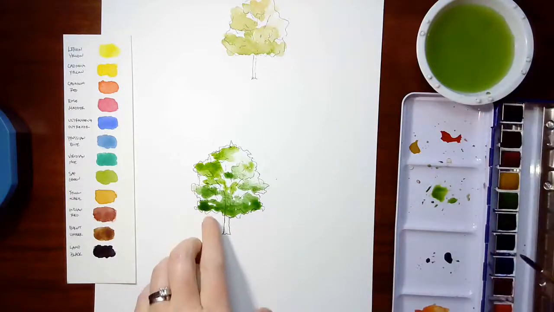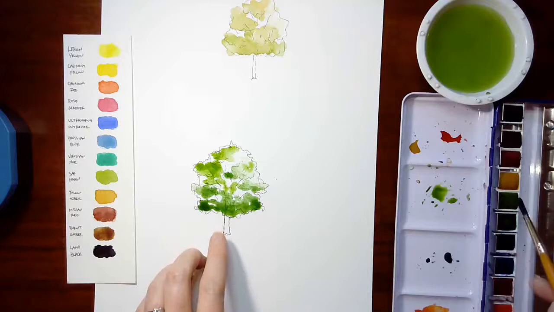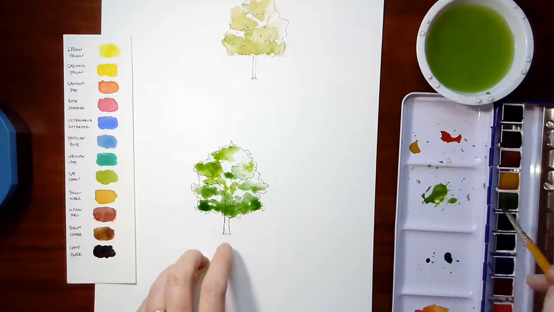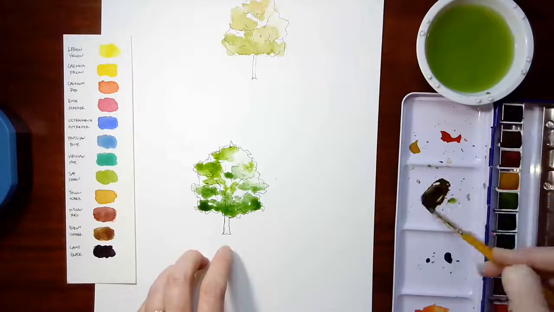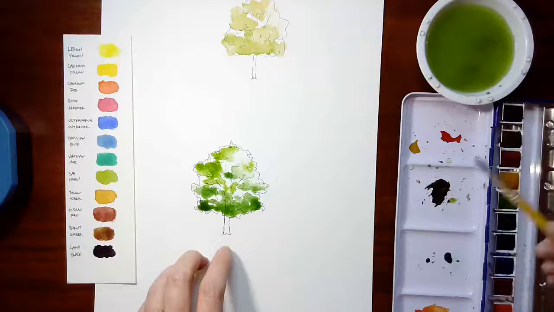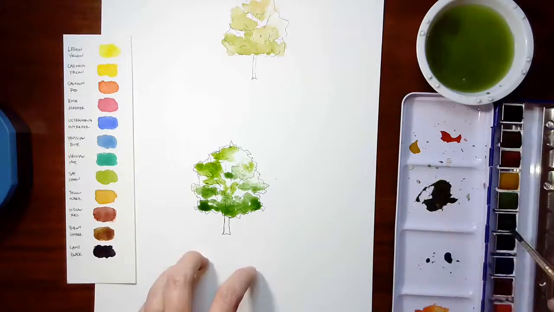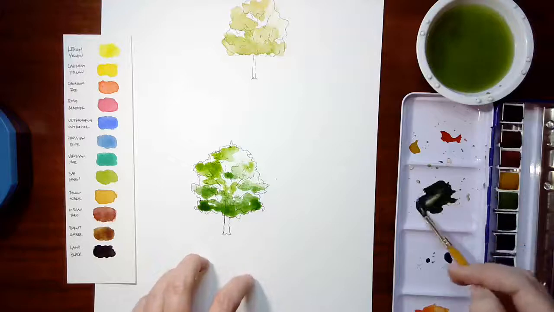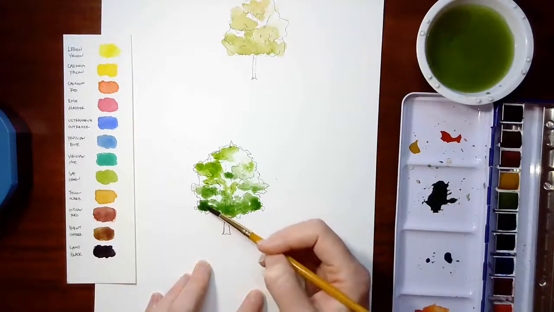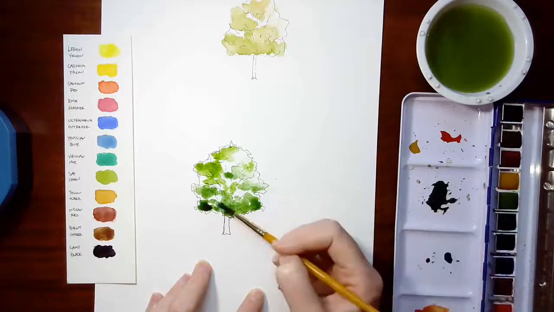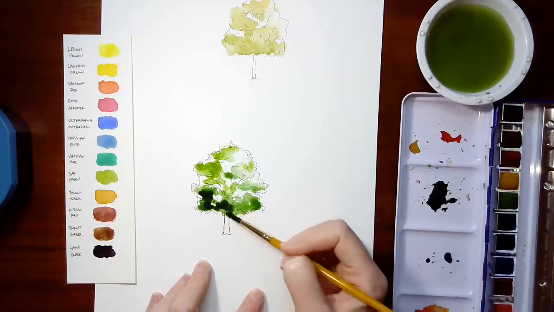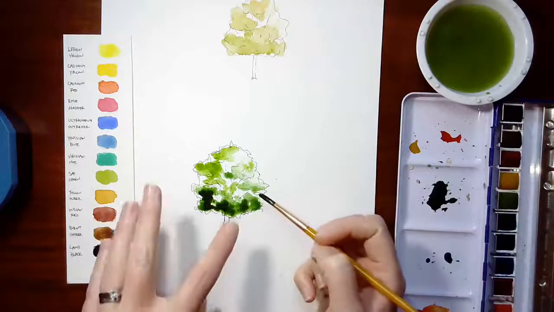I'm going to darken the bottom even more though, so I'll get a lot of my green and a lot of my brown, and then just a touch of the black, maybe a little more green here. So I've got this darker hue that I'm working with, and I'm again just going to sort of tap that in. And this is the wet on wet, so see how it's starting to spread?